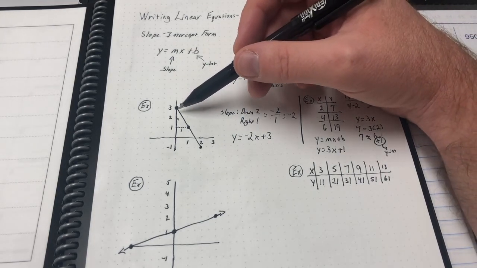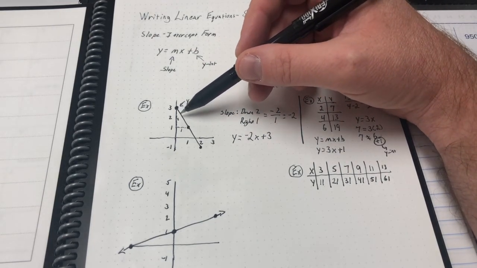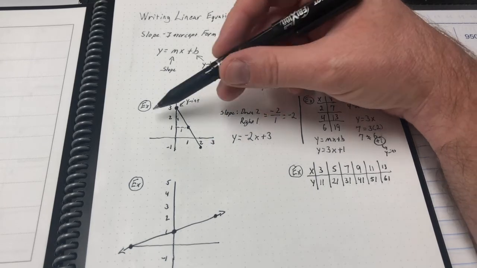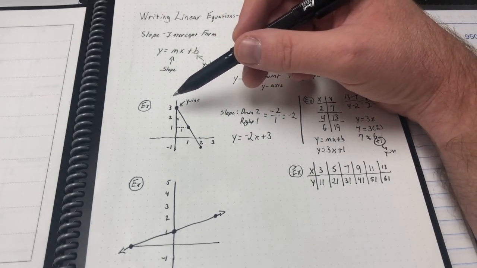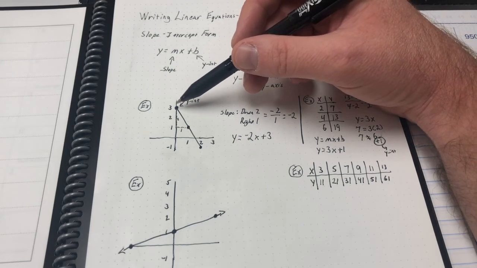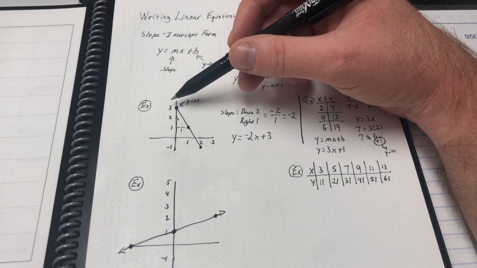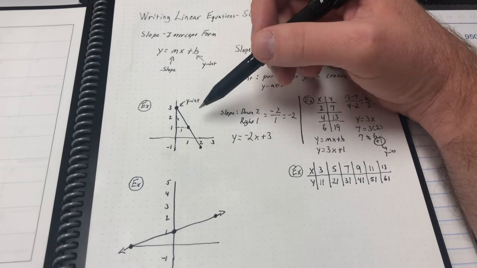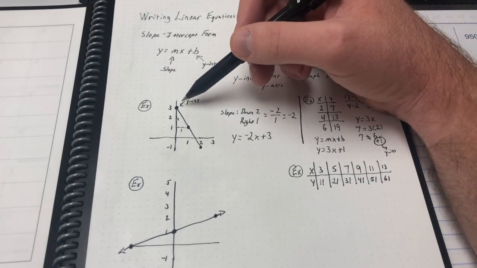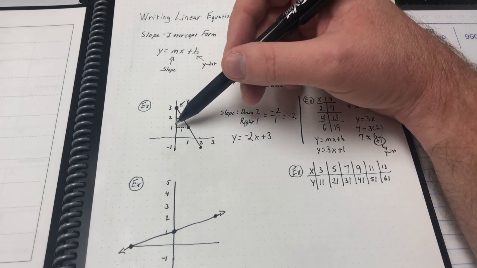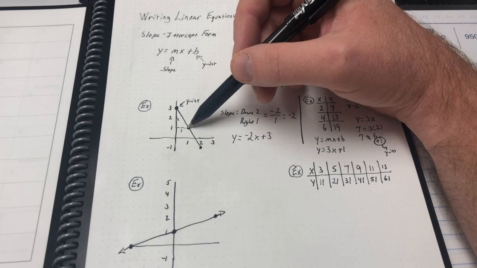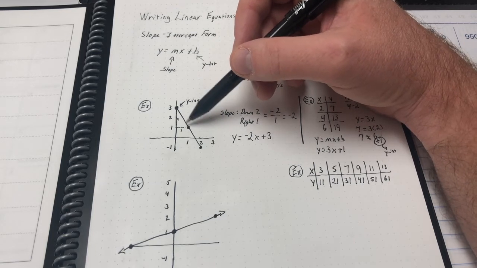If you notice, the graph runs in a downward motion. If I start reading from left to right, like reading a book, I'd rather watch a movie though, you've got a line that starts high and runs low. That indicates a negative slope. So once you start counting your slope, you go from point to point. I could go down 2, right 1. That would be my slope.